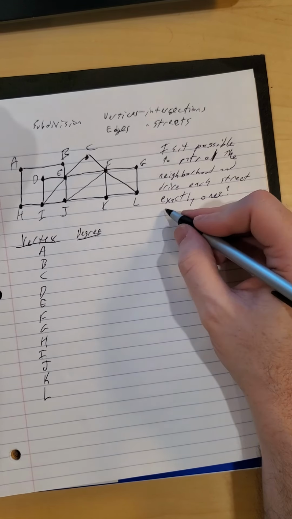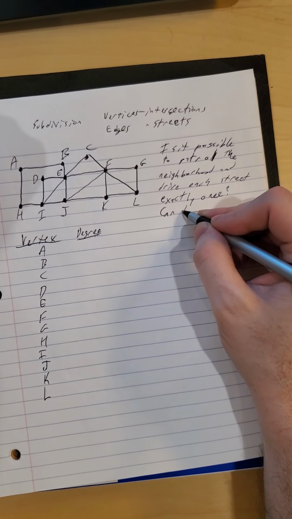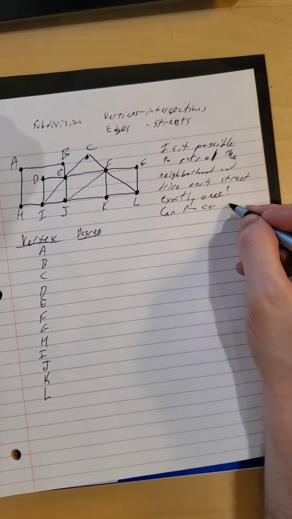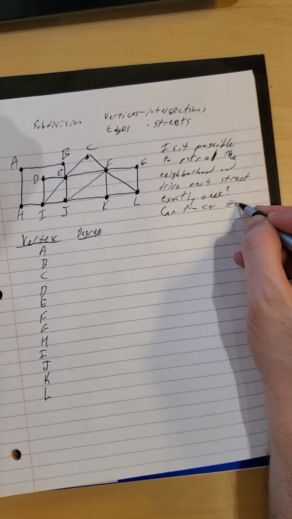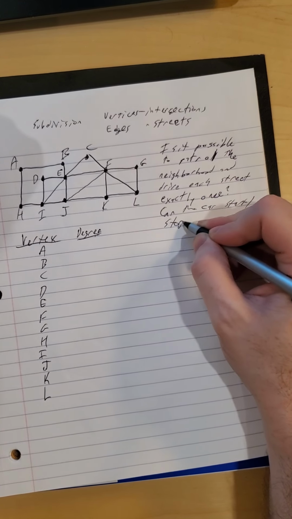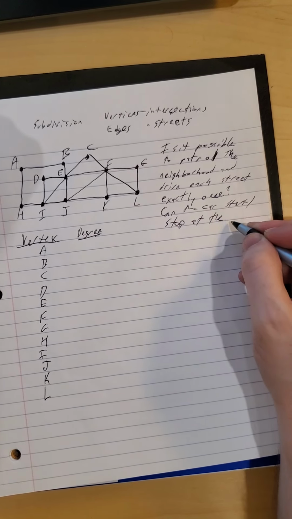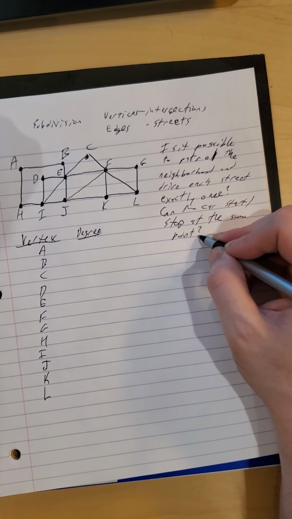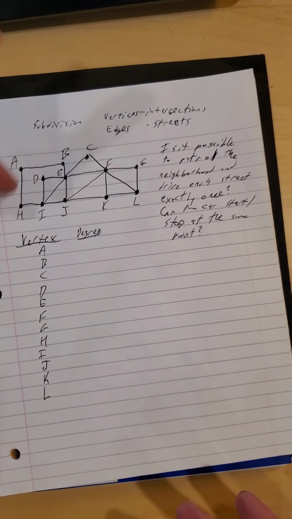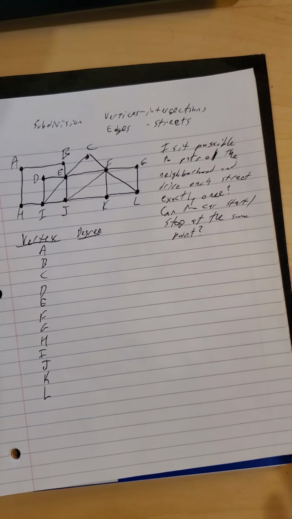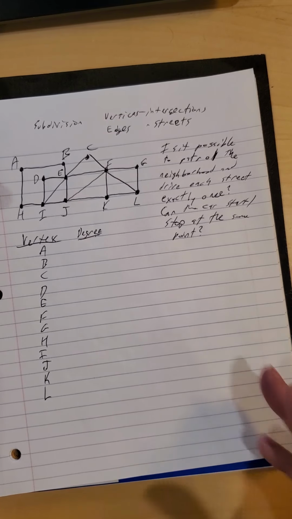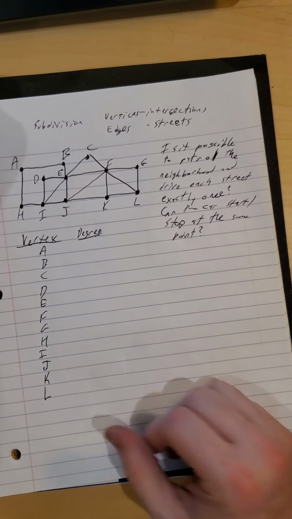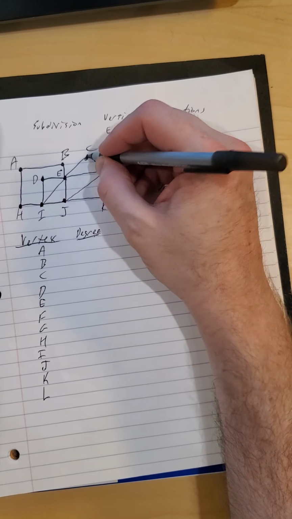And if so, can the car start and stop at the same point? So if yes, that's where you want to build your station. If not, then you just have to plan accordingly.